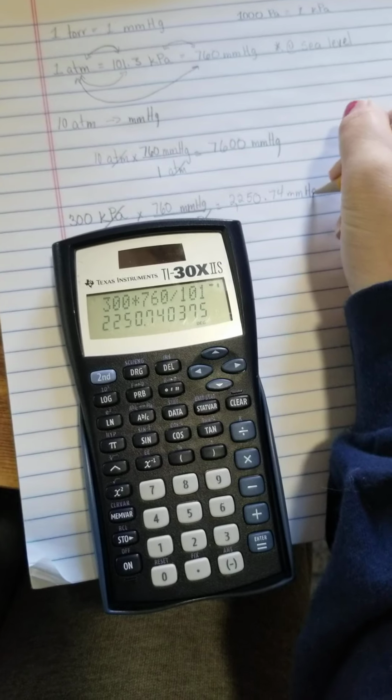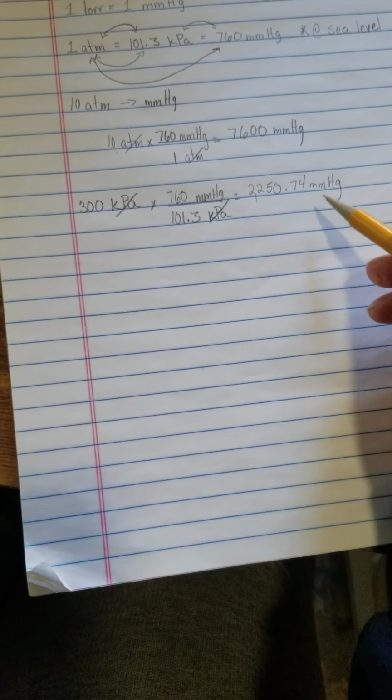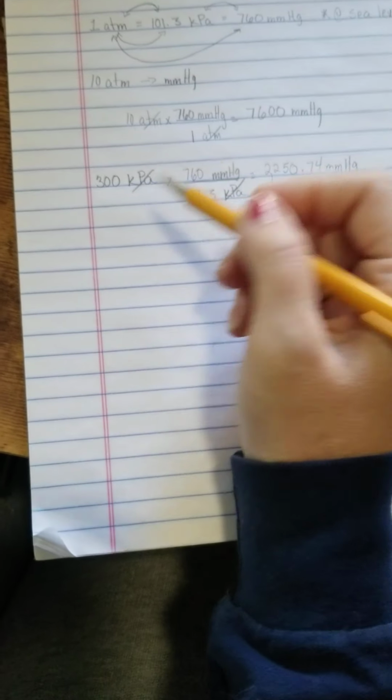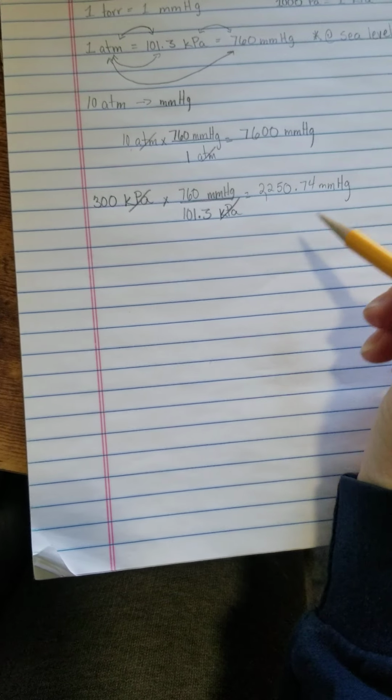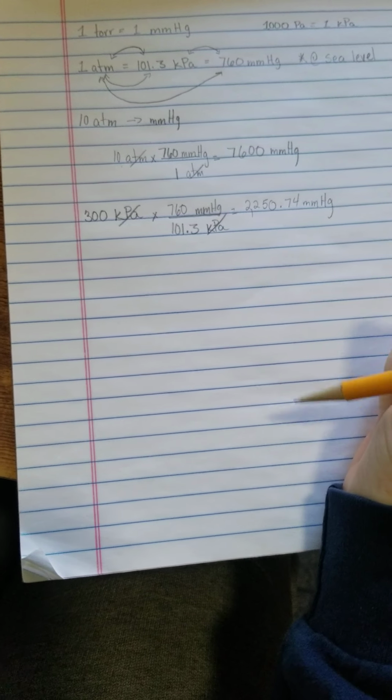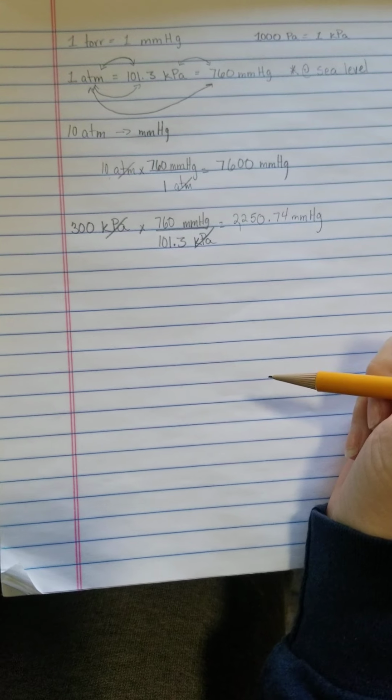millimeters of mercury. Obviously, if this were a test, we'd be rounding that to proper sig figs. I probably wouldn't give you just one significant digit because, I mean, look at that answer. That would just drop to 2,000. Okay, so please make sure you remember to deal with sig figs.